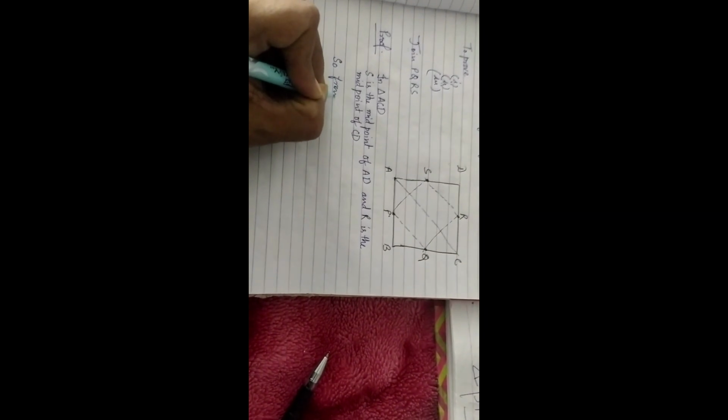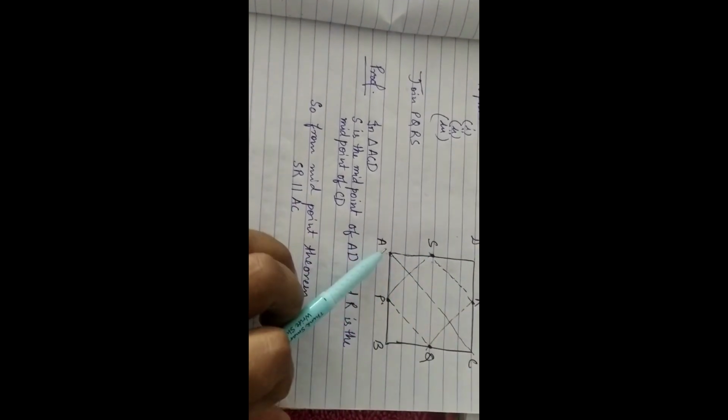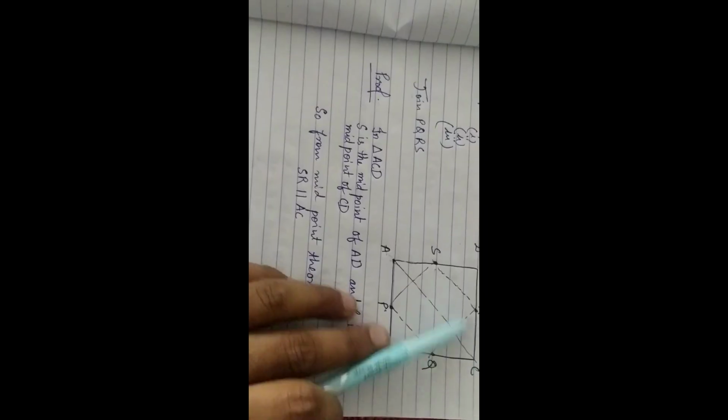So from the midpoint theorem, SR will be parallel to AC. The line joining the two midpoints will be parallel to the third side. In this triangle you are selecting, SR will be parallel to AC, and SR will also be half of AC. So the first point has been proved.